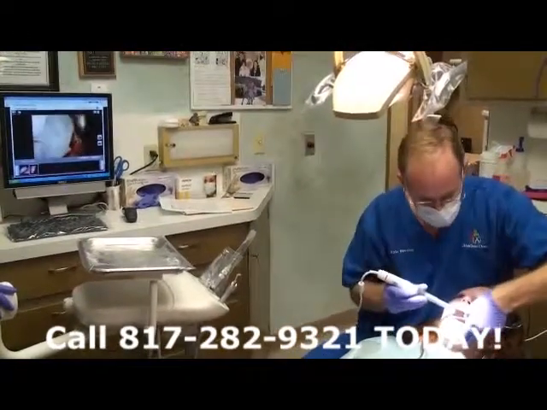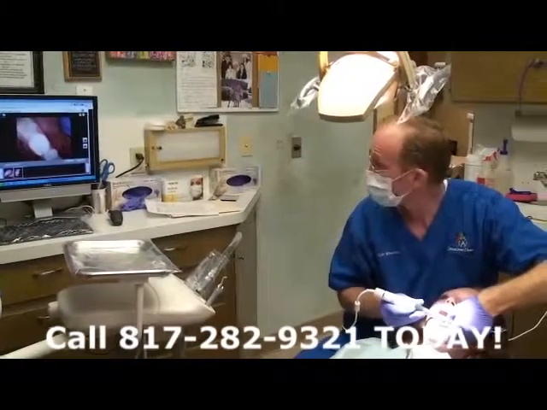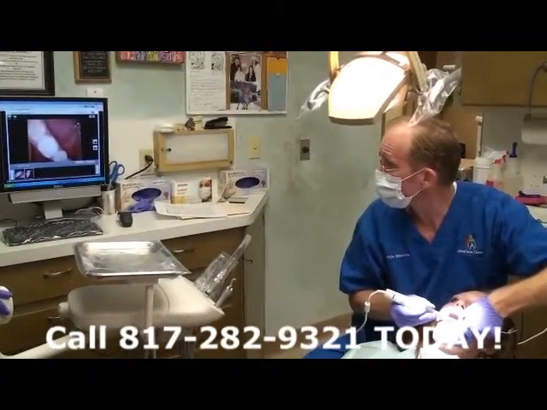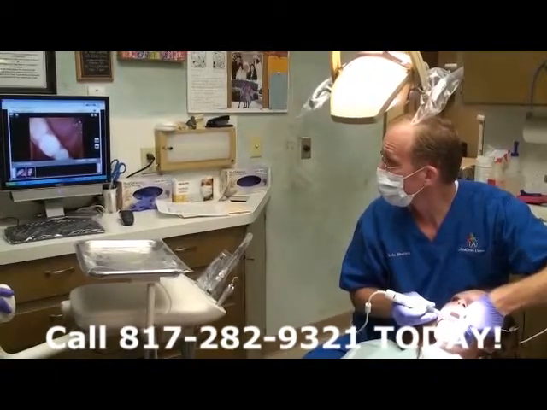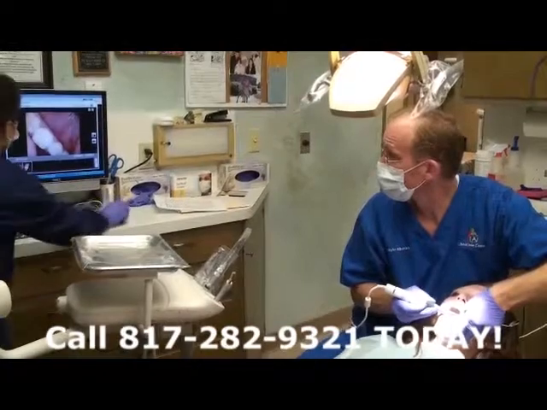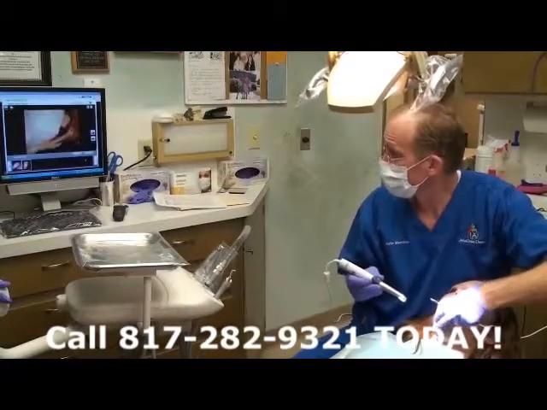So these are some images of the back teeth, just to correspond with the x-rays.